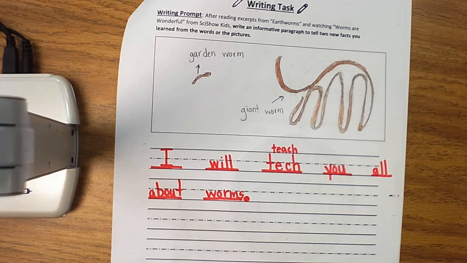Perfect. Now your reader knows you're going to teach them all about worms, and then they're going to be ready for the next couple of sentences to be teaching sentences, or those middle sentences that I'm going to write in blue tomorrow, where they're going to learn some new facts. So go ahead, friends, and start writing your topic sentence, which tells your reader what you will teach them about.